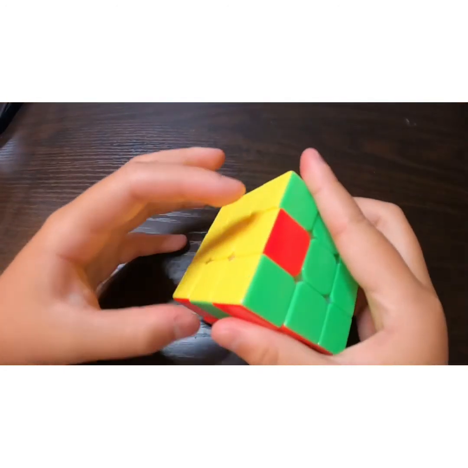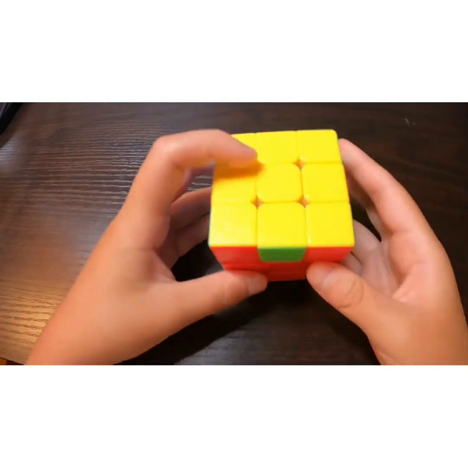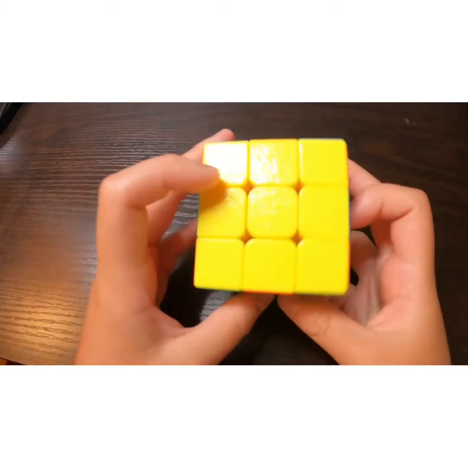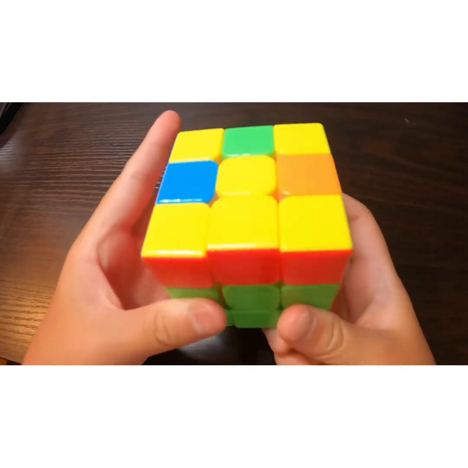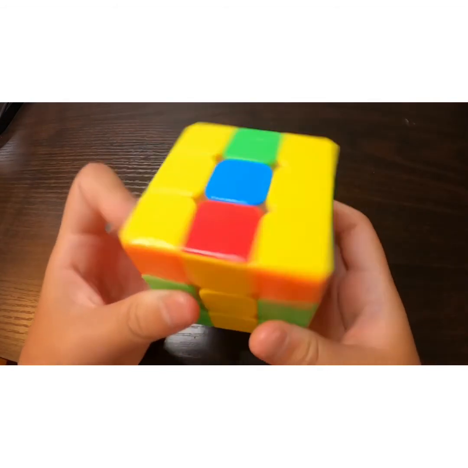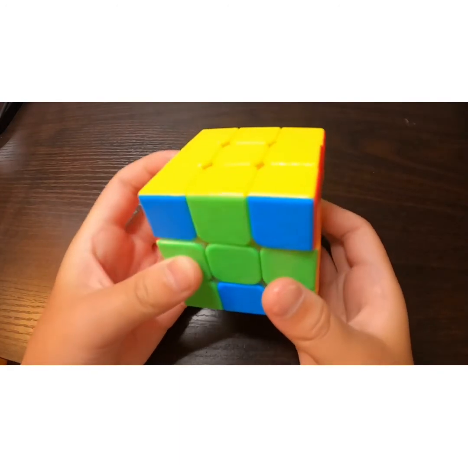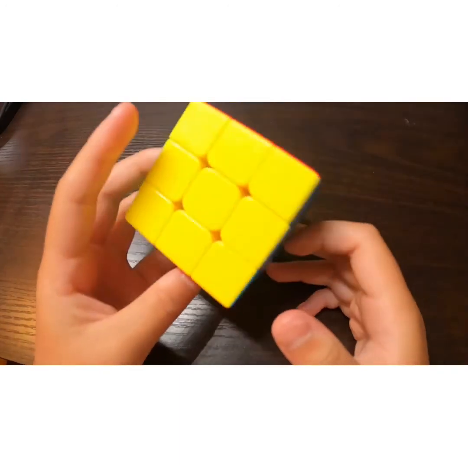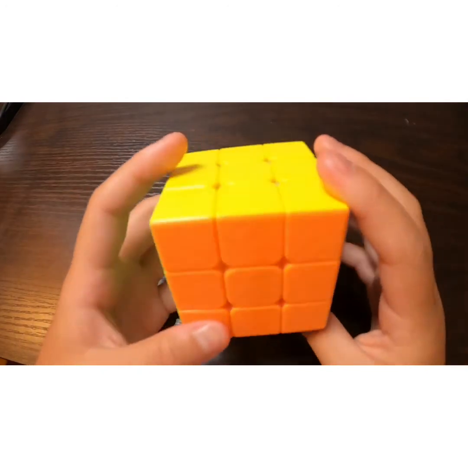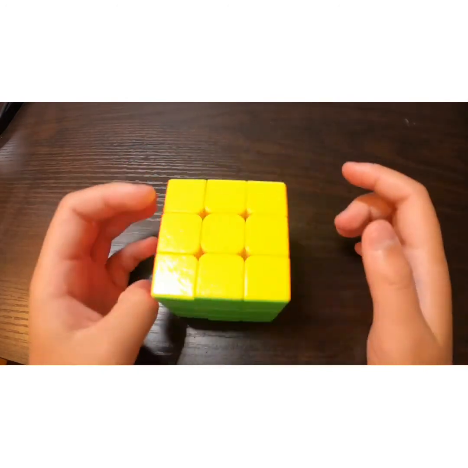Another case is a Z perm, where 2 of them are swapped diagonally like this. To do the algorithm, hold it in this position like this. And then go down, U prime. And that's the last case you can get in 2-look PLL.